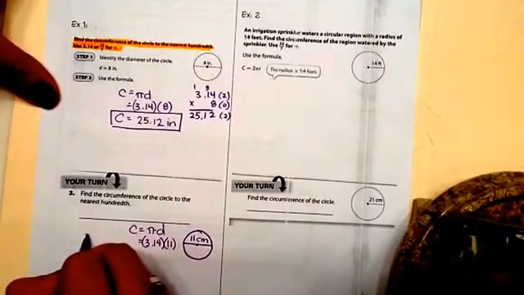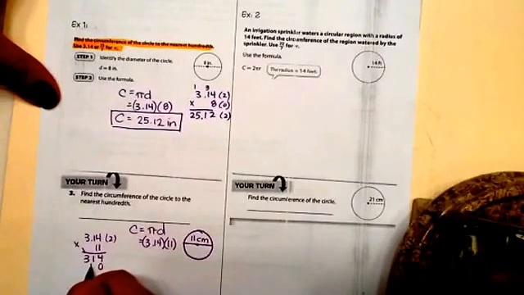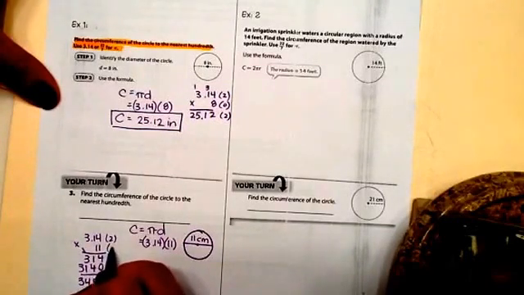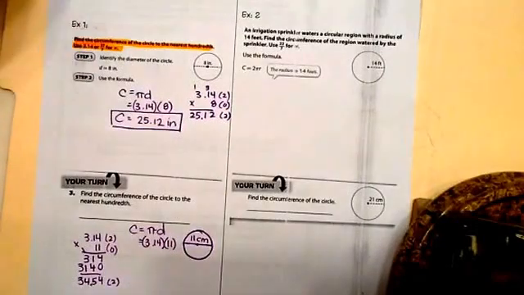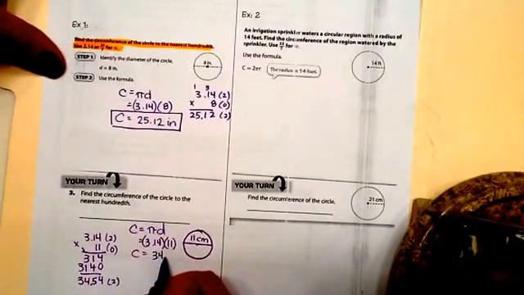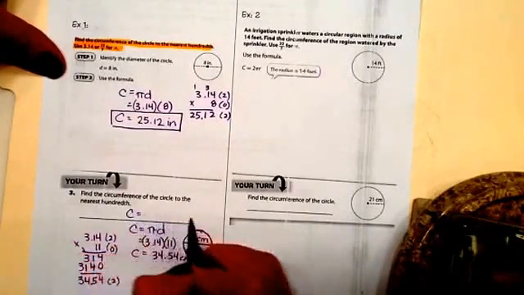I want to show my work off to the side. Oops. That's 4, 1, 3. Don't forget to skip a space. When I add this up and I put my total decimal places, which is 2, back in, we get 34 and 54 hundredths, and that is going to be in centimeters, so C equals 34 and 54 hundredths centimeters. Okay, you want to go ahead and write that on the line.